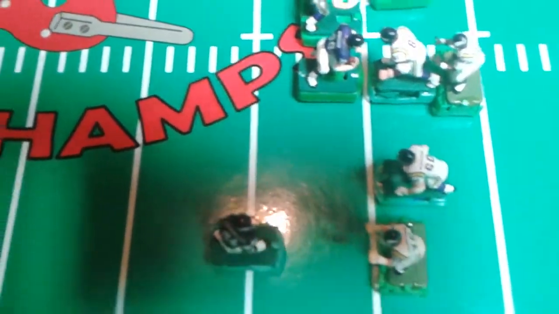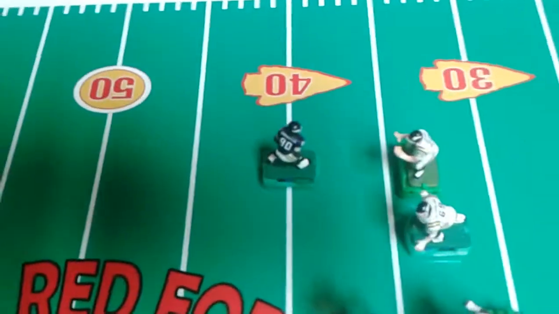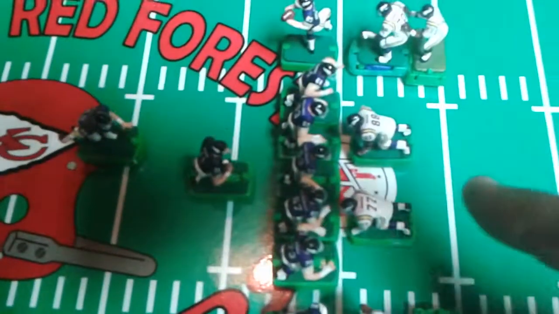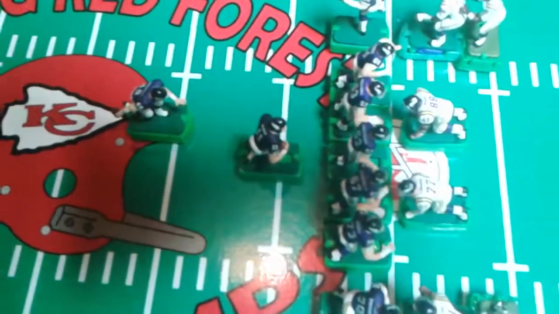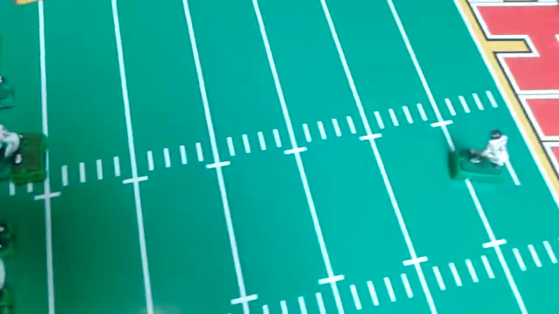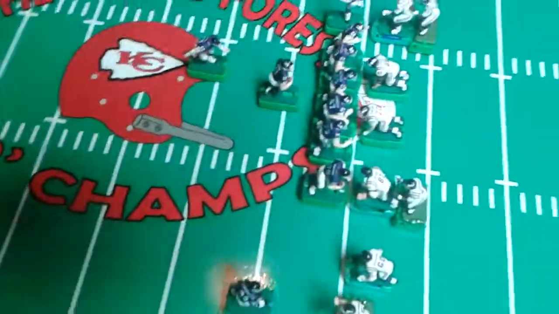And I got my cover corner on the wide receiver, cover corner on the wide receiver, my two defensive tackles over the offensive guards, and then my safety back about 20 yards.